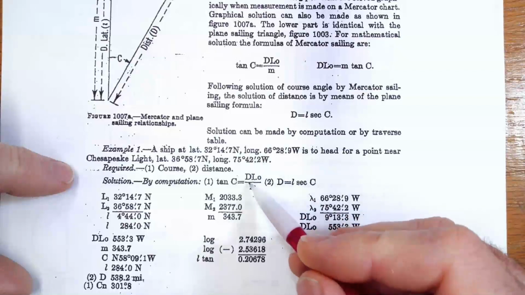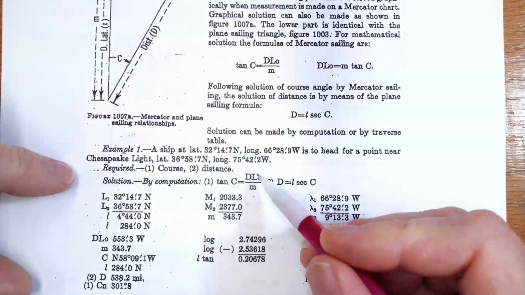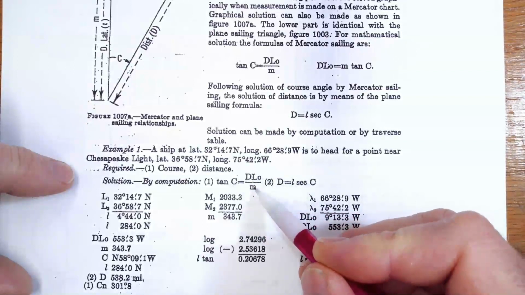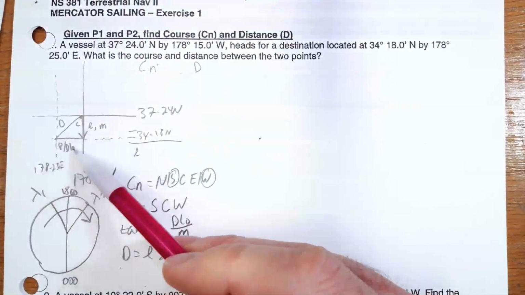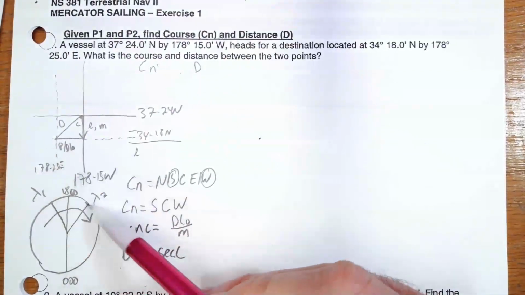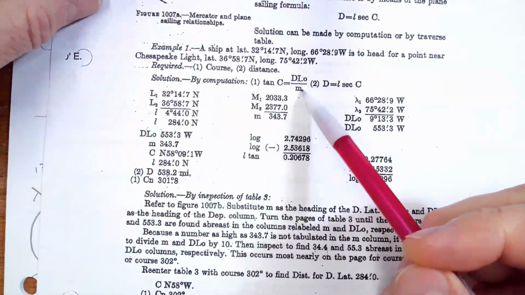So I want to look at the inputs for C, for this first formula. Well, in order to solve for C, I need D low and I need little m, okay? Well, my diagram here already showed me how to calculate D low. I'm going to add these two and then subtract from 360. So that's how I'm going to calculate D low. That's good. The question is, how am I going to calculate little m, all right?